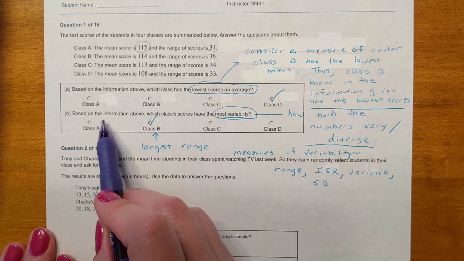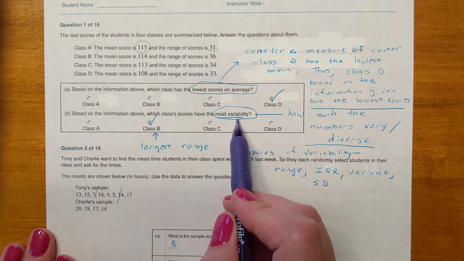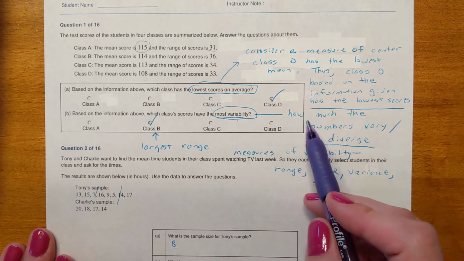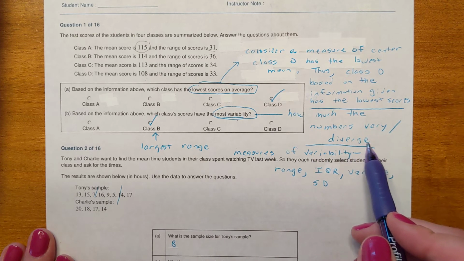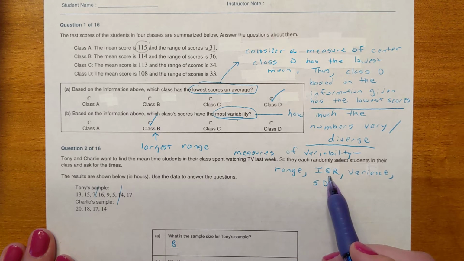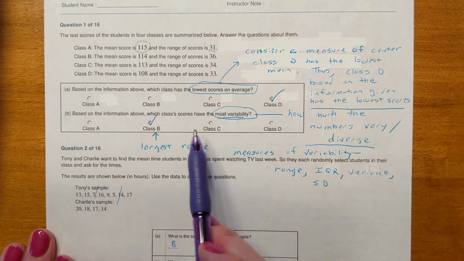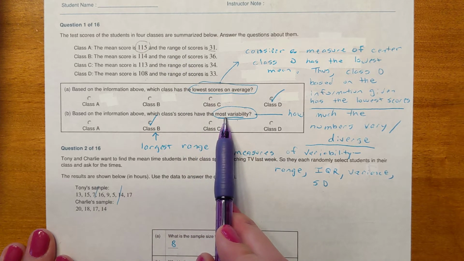And the next one wants to know, based on the information above, which class's scores had the most variability? The word variability means how much the numbers vary or how diverse they are. There are different measures of variability. You could use the range, the interquartile range, the variance, or the standard deviation. All they gave us for variability was the range. So they want to know which one has the most variability, or the greatest one.